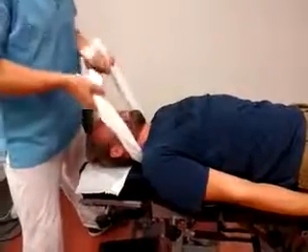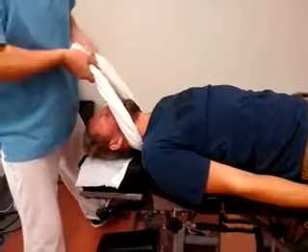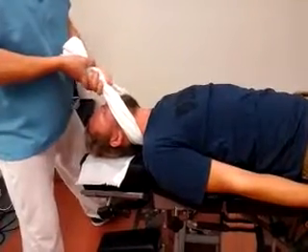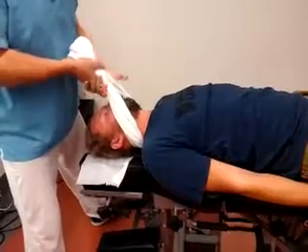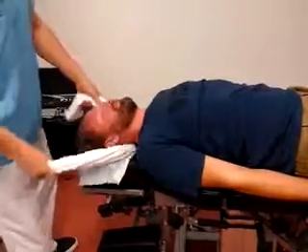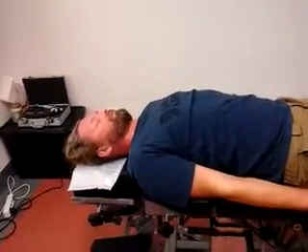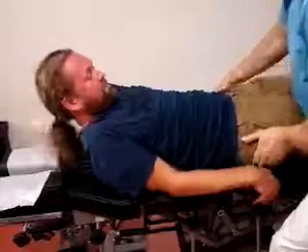Okay, now we're going to do suspension and traction. This is an excellent move to get. It's a powerful move. Traction slowly, and then just a gentle thrust, just like that. Here we'll feel it all the way down the spine. Okay, move down. Okay, good. So now this is how we're going to adjust both the lower and the thoracic area.